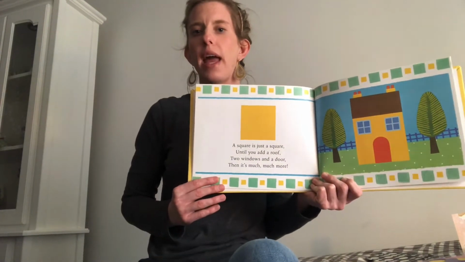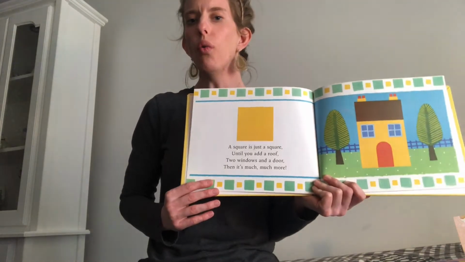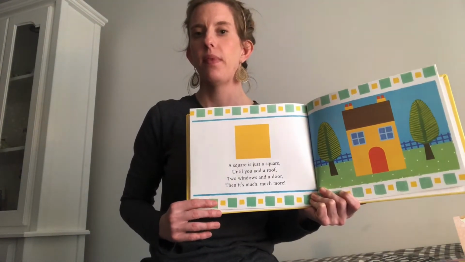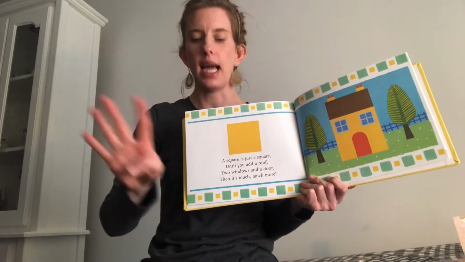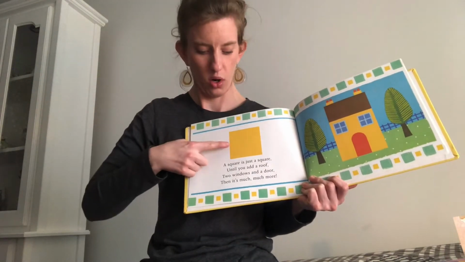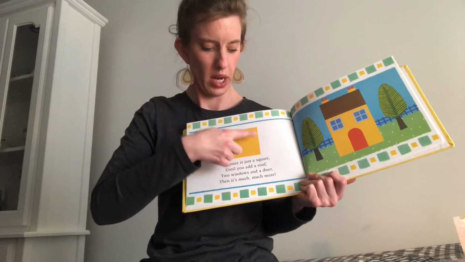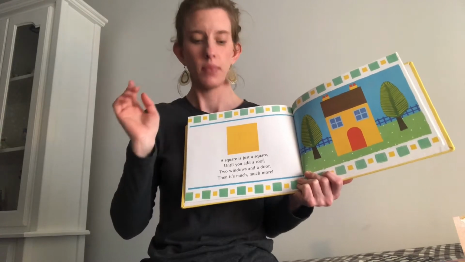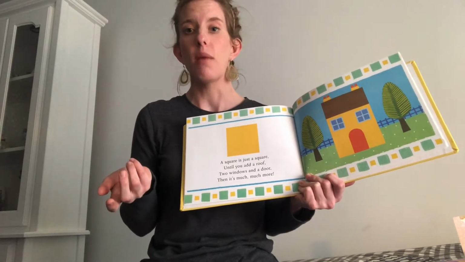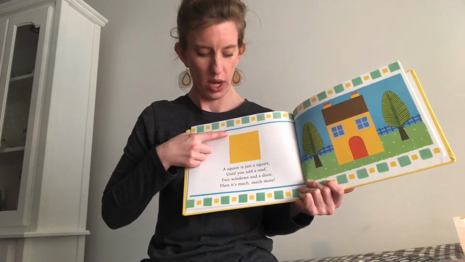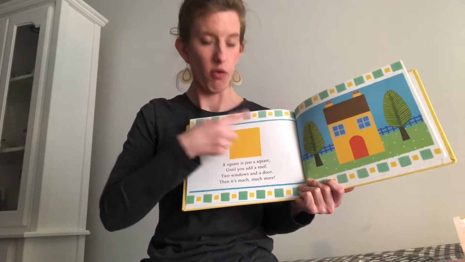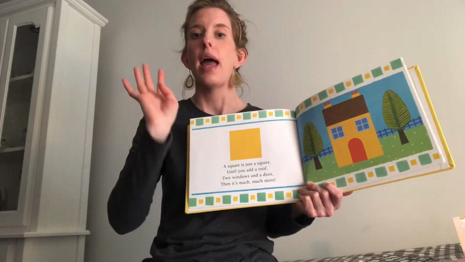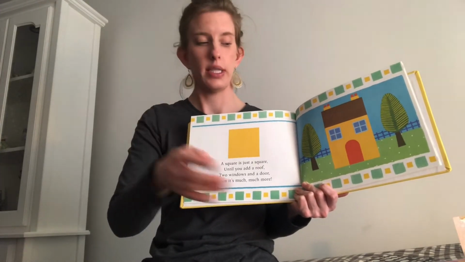So let's go over the attributes of a square. Who remembers how many sides a square has? That's right, a square has 4 sides. So let's count the sides together. 1, 2, 3, 4. There are 4 sides on a square. Now, let's count how many corners a square has. 1, 2, 3, 4. So a square has 4 sides that are equal, and a square has 4 corners.